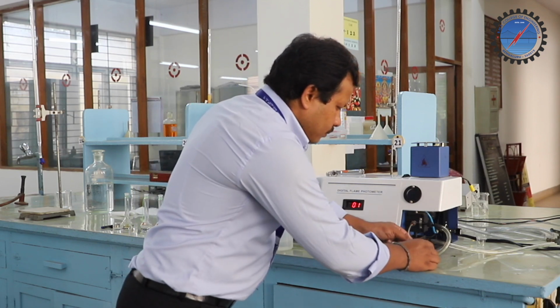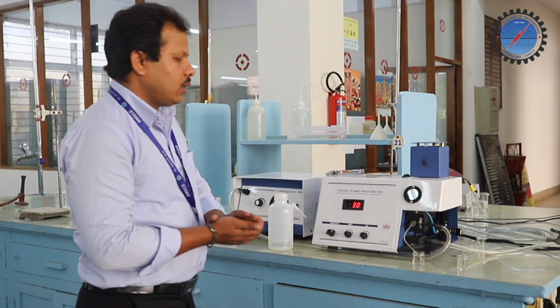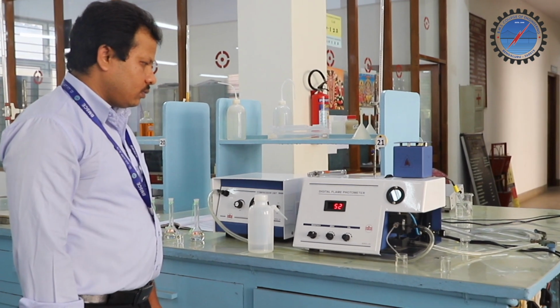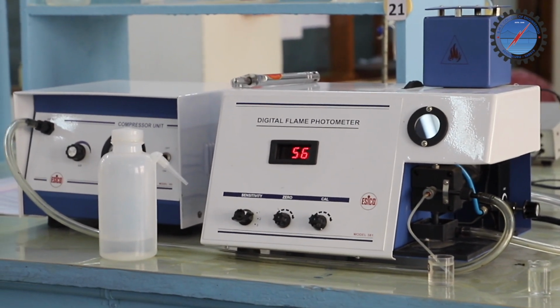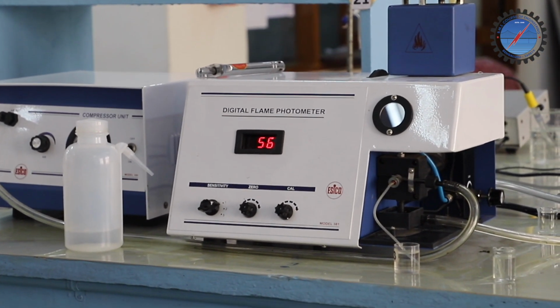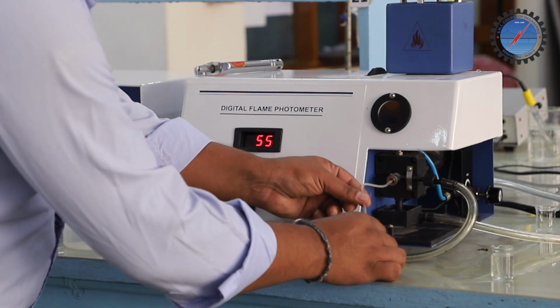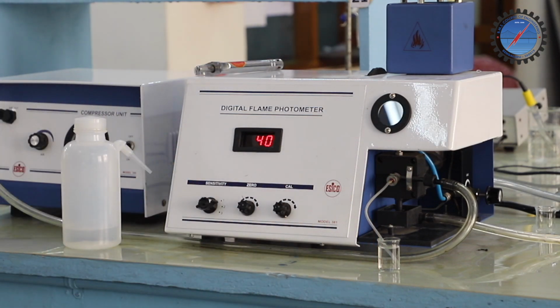Sample number 3. The reading is almost stable. Now let's go for the next solution. Before that, clean it again with distilled water. Now we are moving to sample number 4.